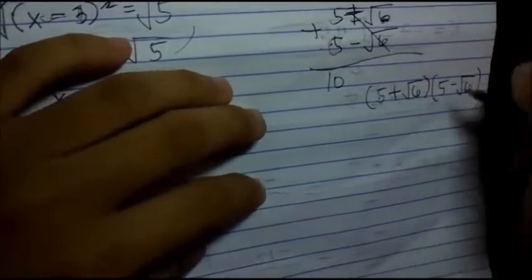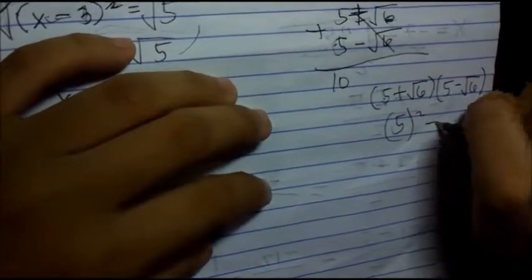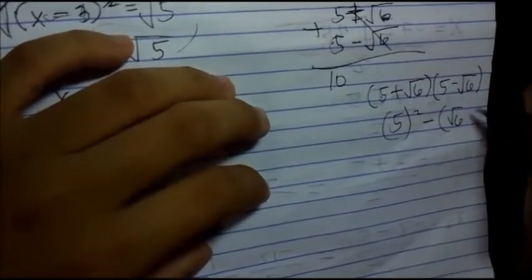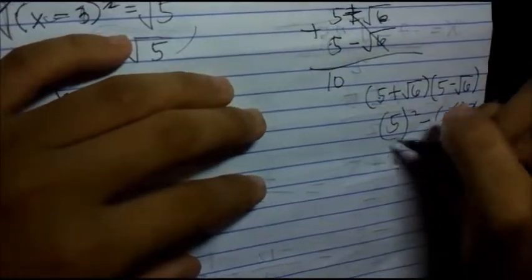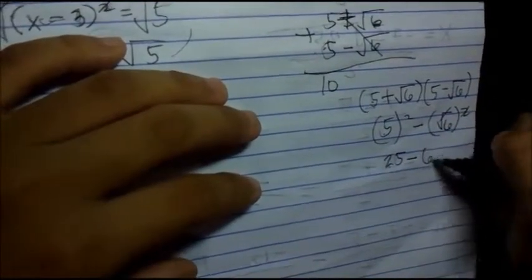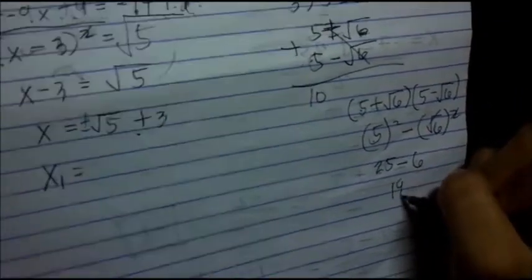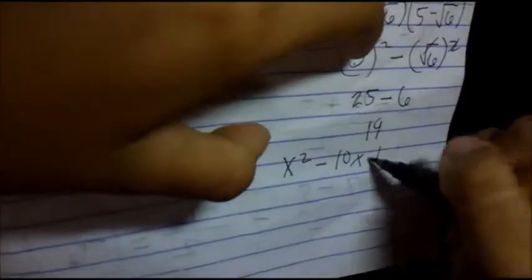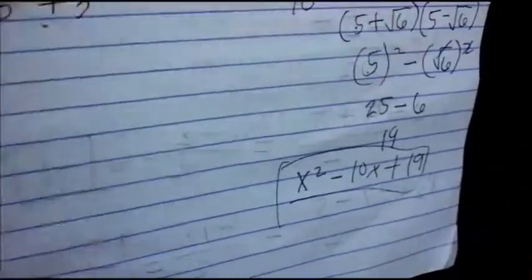So, 5 times 5, 5 squared minus square root of 6 squared. So, cancel. 5 times 5 is 25, then minus 6. So, 25 minus 6 is equal to 19. So, our equation is x squared minus 10x plus 19.